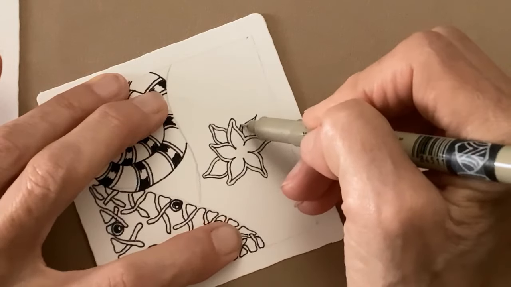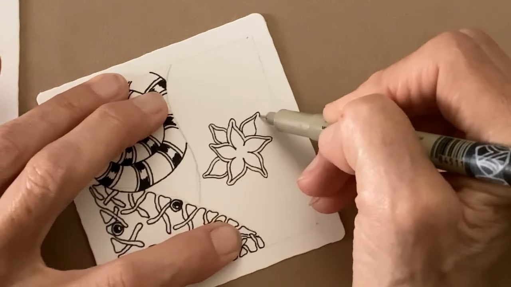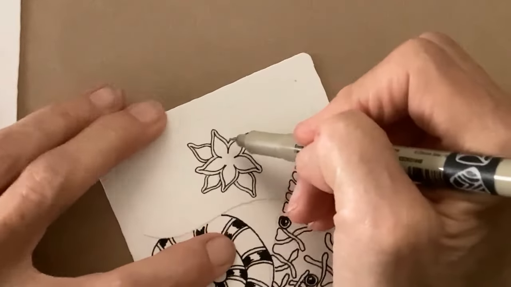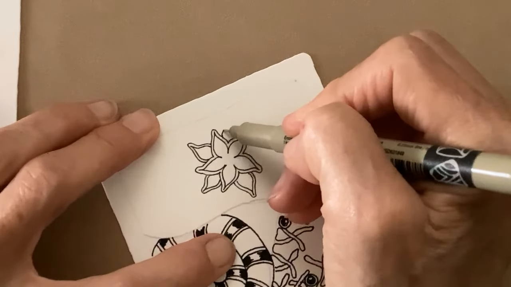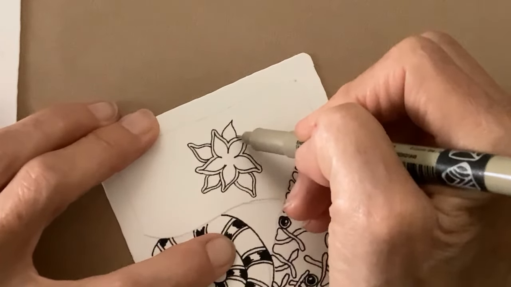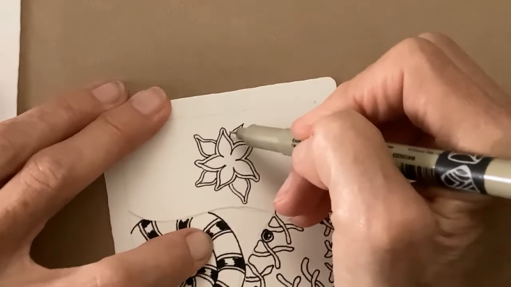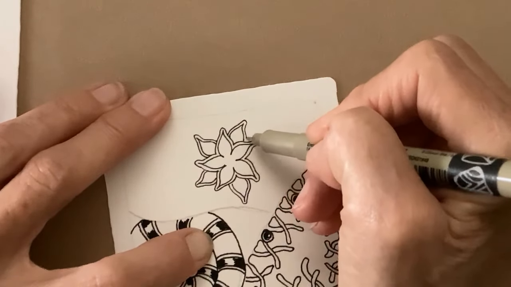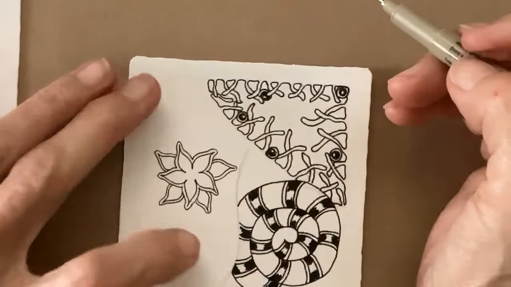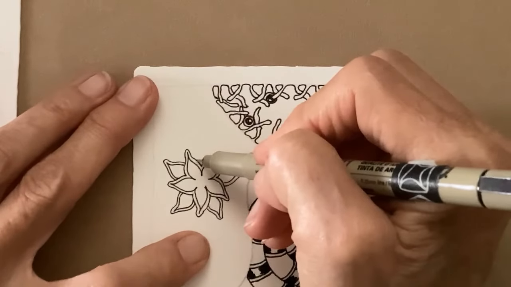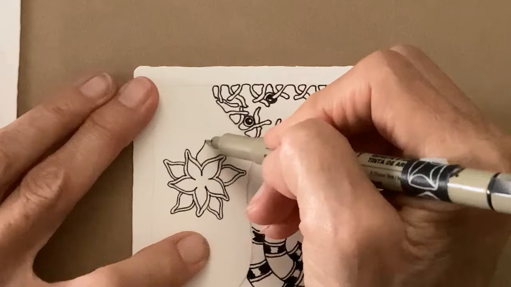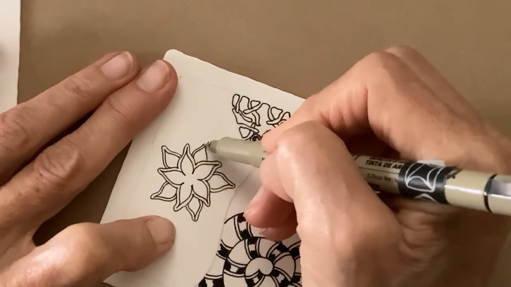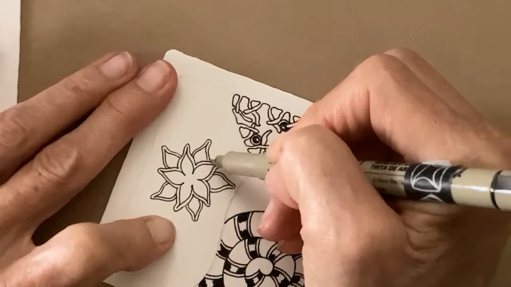Just take your time. I remember when I first learned Zentangle, hearing that you should be able to finish a tile in 15 minutes. I think I've rarely finished in 15 minutes just because I like to take my time. Just enjoy what you're doing.